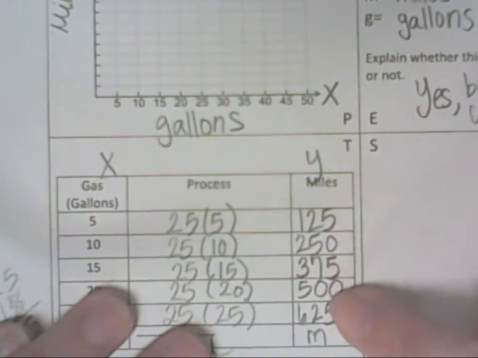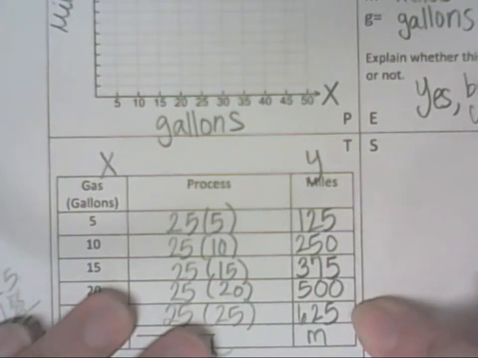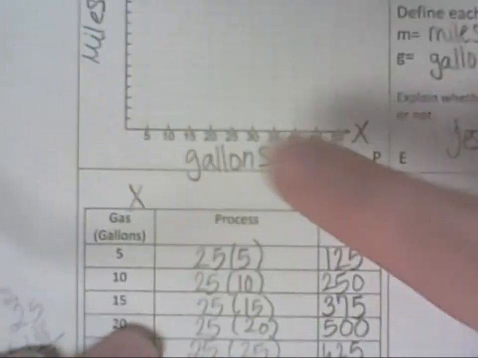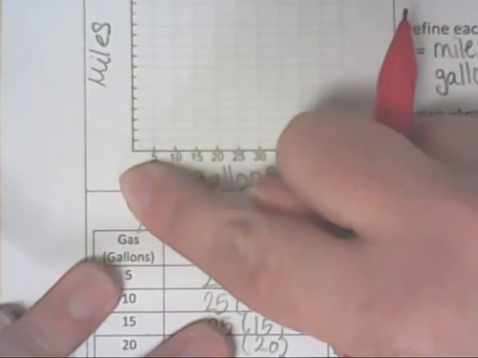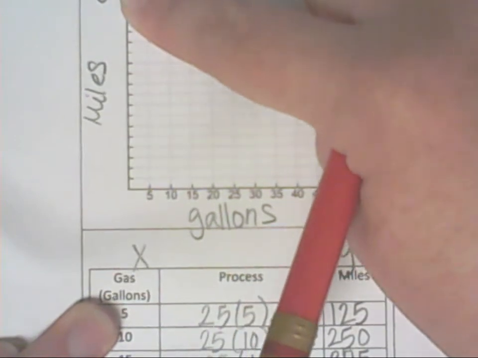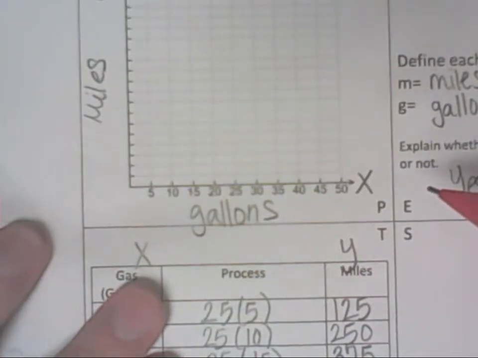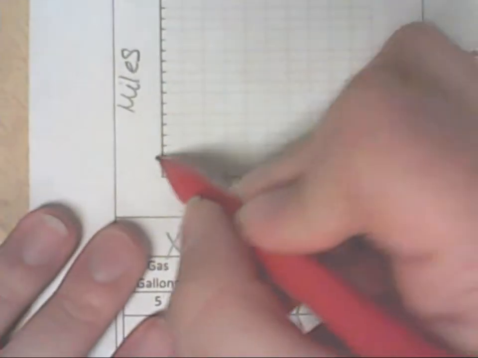If you look at our miles, 125, 250, 375, 500, 625, we could break our scale into quarters, or we could break our scale into 100, 150. Let's go ahead and break our scale into 100.